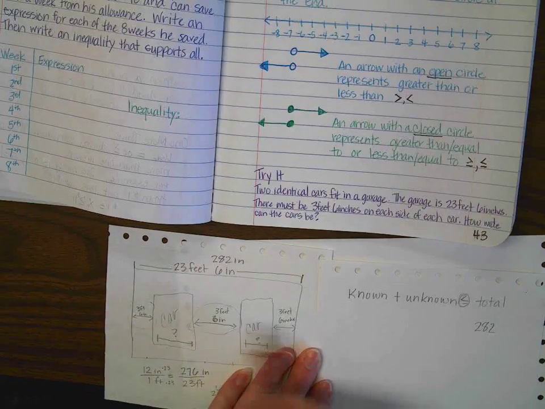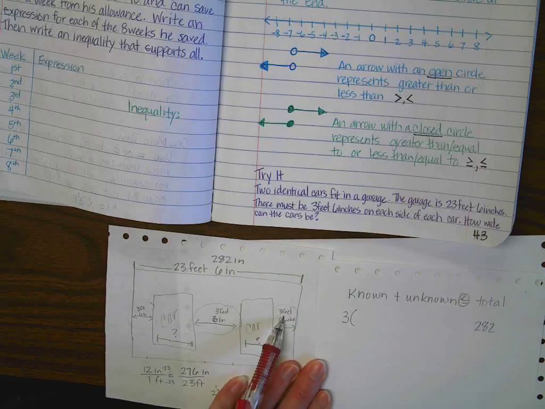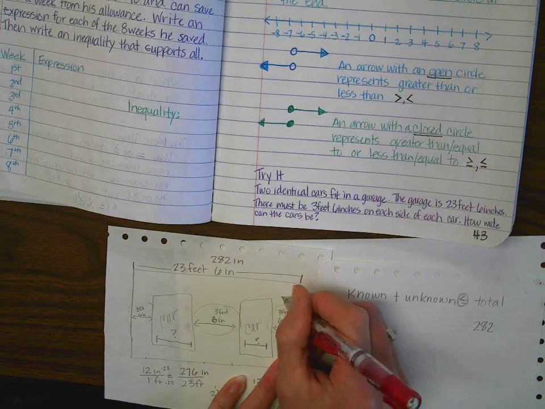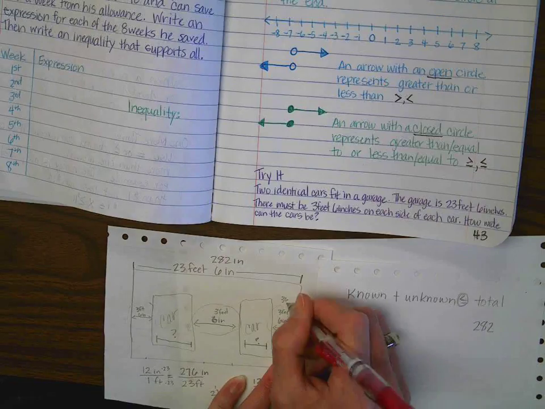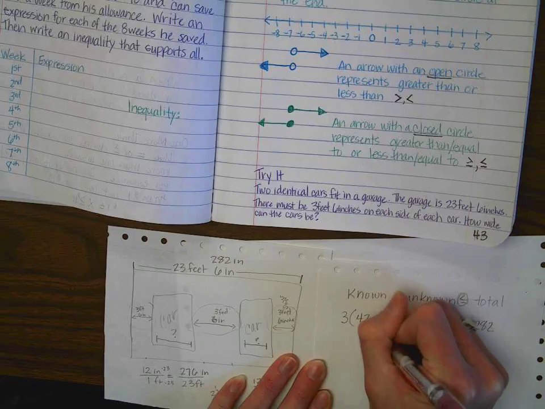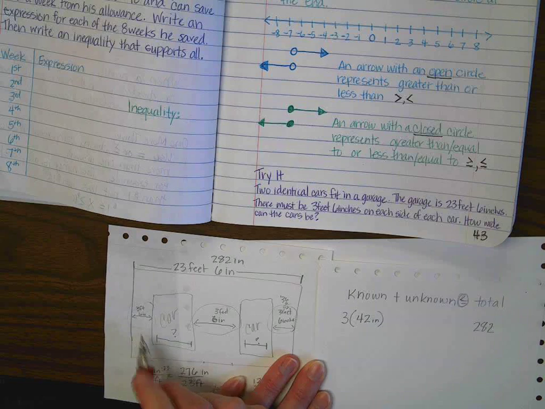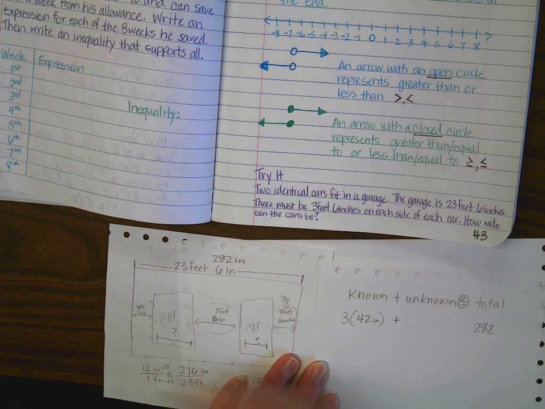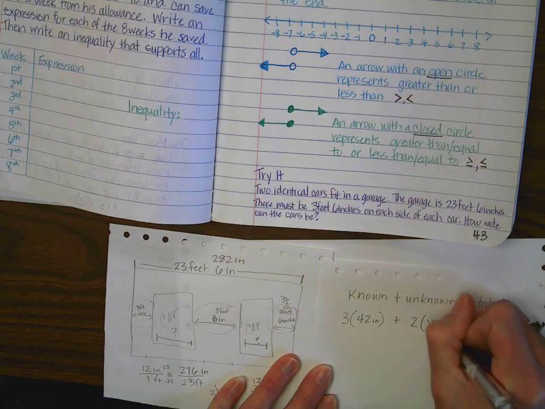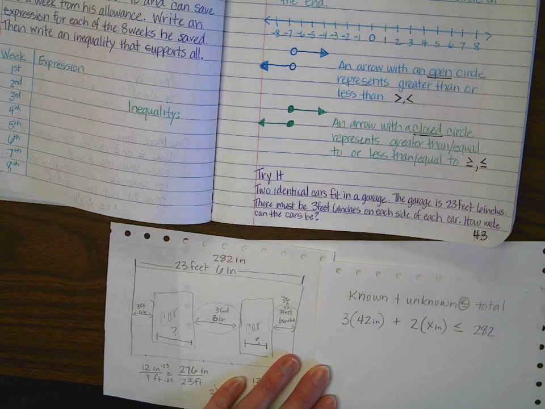We know that there needs to be 3 of these, right? So we have 3 times, well, what is this? 3 feet is actually 36 inches plus 6 gives me 42. So 3 times 42 inches. We know that because there's 3 of them, right? What we don't know, how many cars are there? There's 2 cars, and we don't know how many inches the cars are, so we can put X inches. And then all of that is less than or equal to that total.